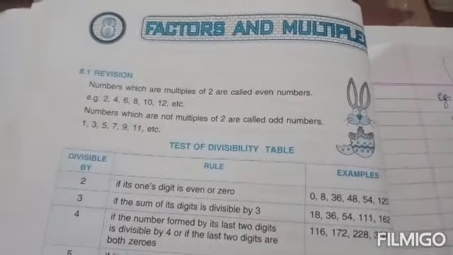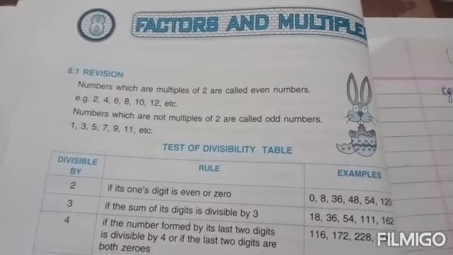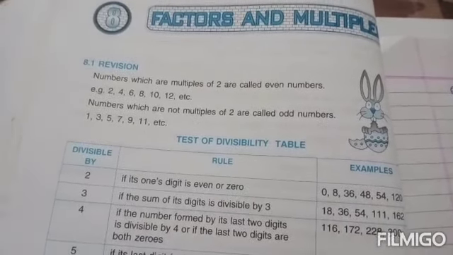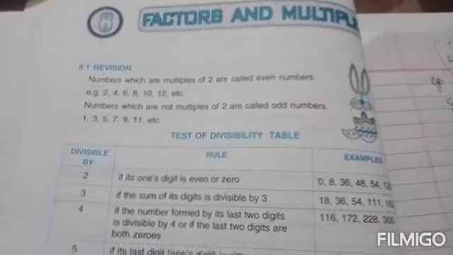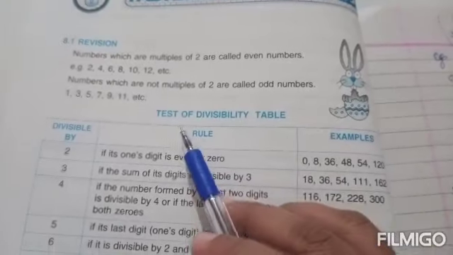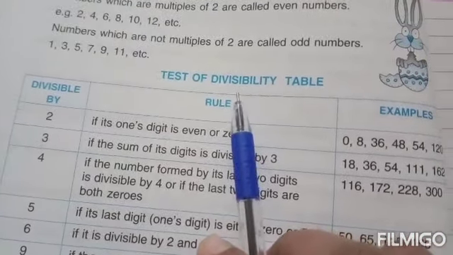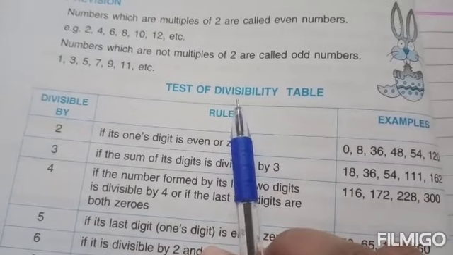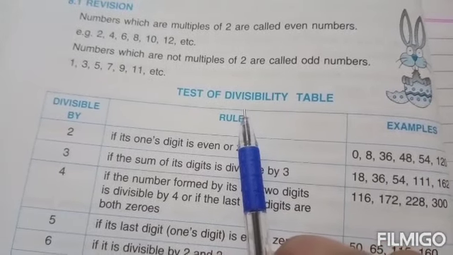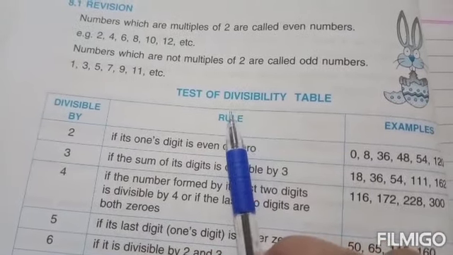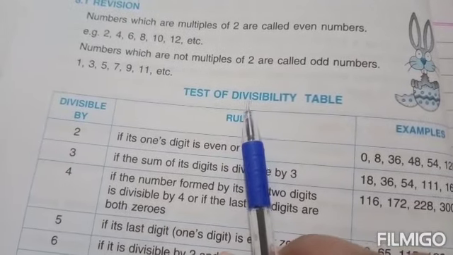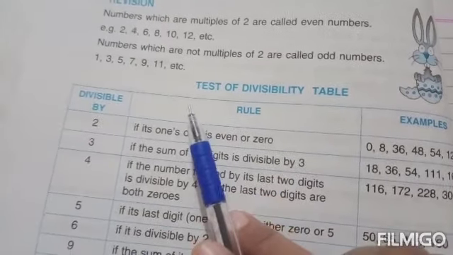So today we are going to start new chapter 8, factors and multiples. So let's start with the test of divisibility table. You already studied the test of divisibility in your 4th standard. So let's revise. What are the divisibility tests of various numbers?